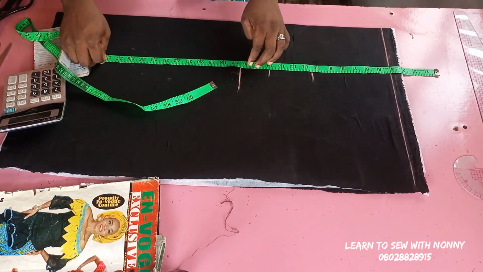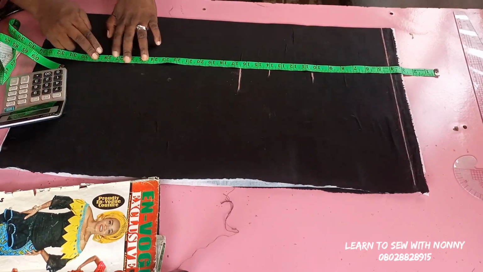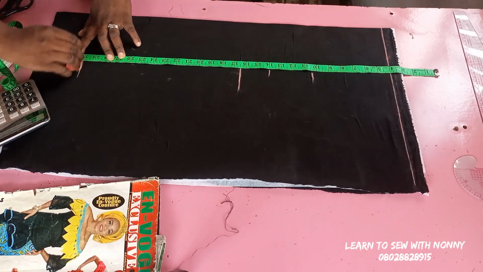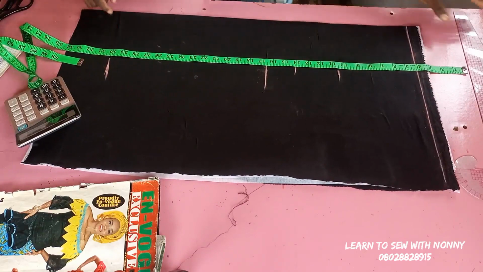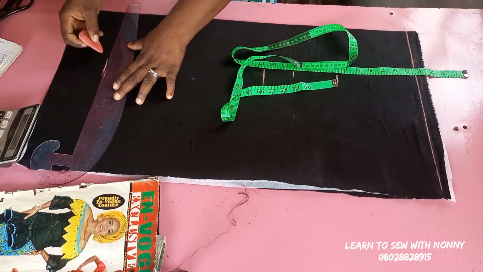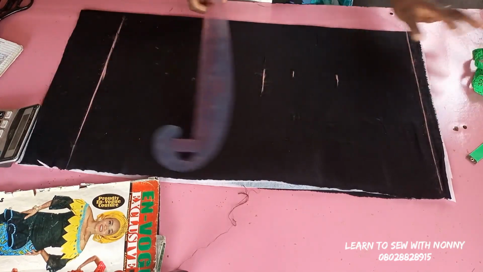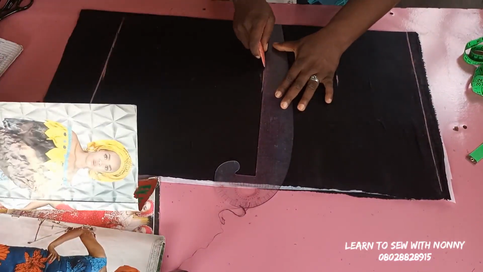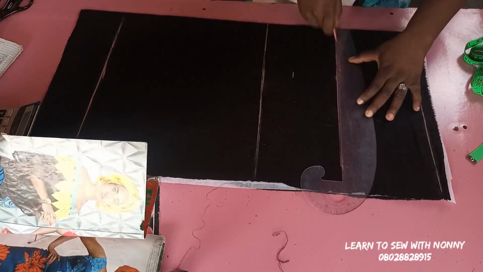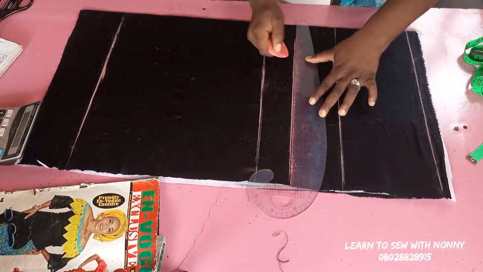Now afterwards you can mark the length you want for this top, including the fact that we're going to be adding some inches for that slant. So I made 30 inches. I want it to be 30 inches long, so that my slant would come out very well. All right, so I've marked that point, and I'll just draw them out in a straight line. That's my half length. Now this right here is my bust point, then this is the under bust.